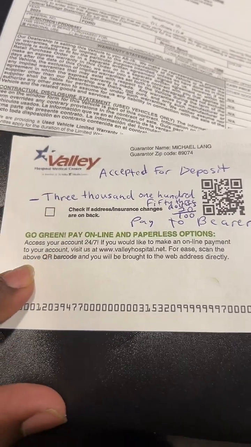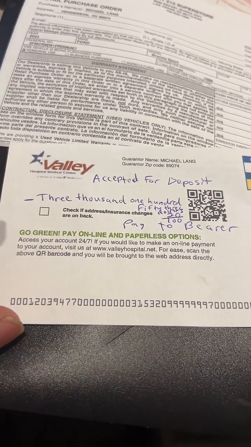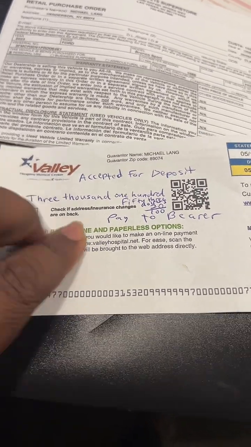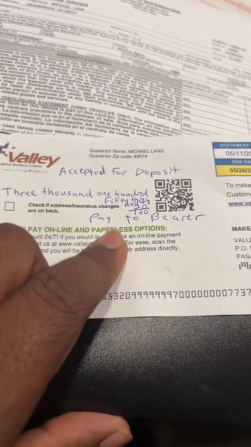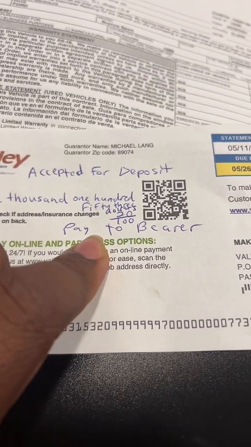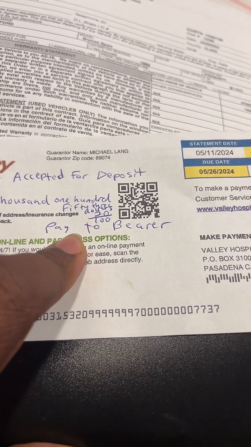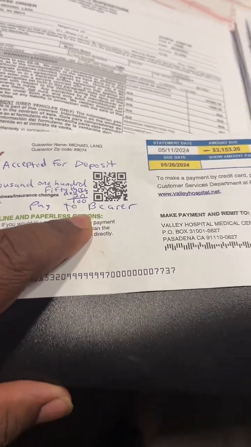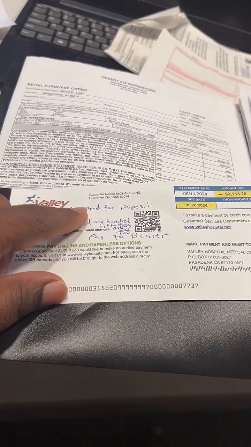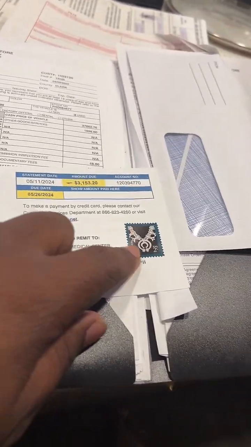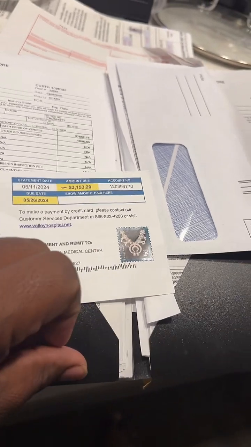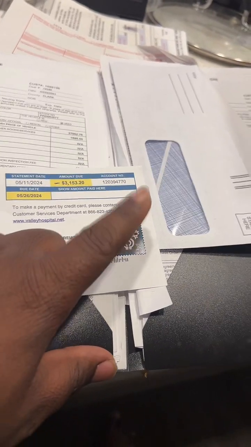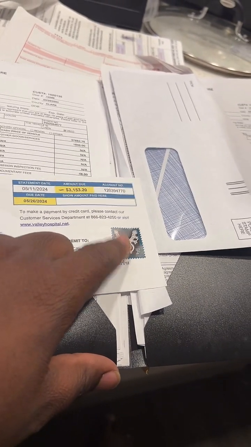So look how I did it. I put a negative sign just beside it. So I put $3,153.20, so 20 cents over 100, paid to bearer. And then right above that, accepted for deposit. And then I put the 2-cent stamp right in the corner of where it's supposed to go.